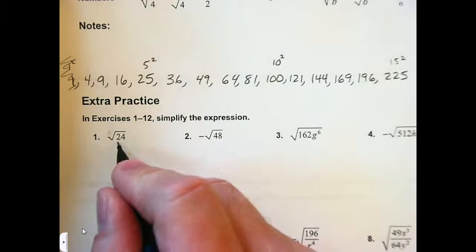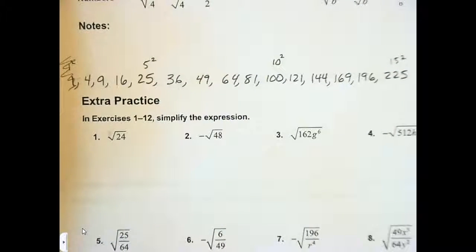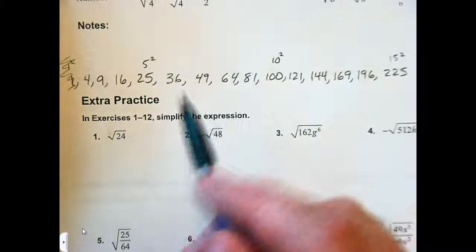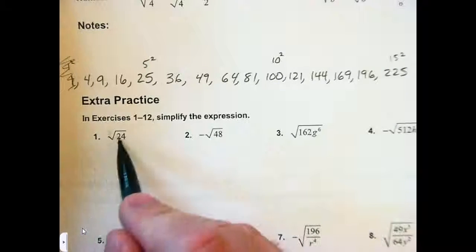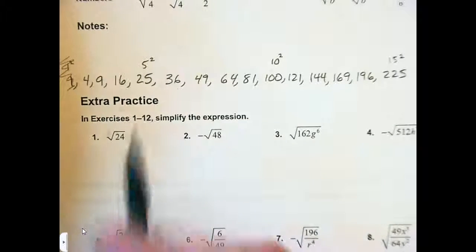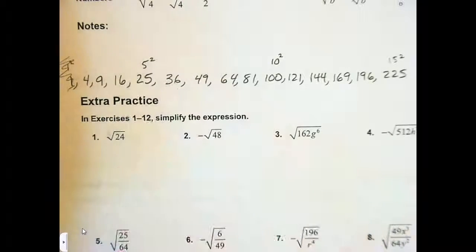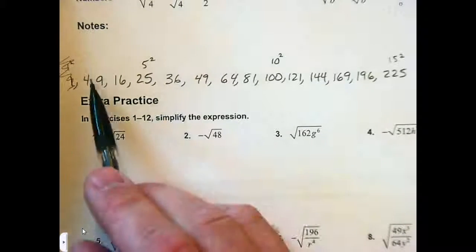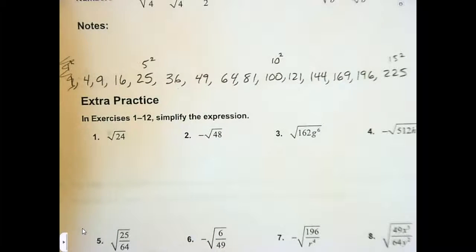So, looking at 24, if you don't know your math facts well enough to know what number goes into it, then you grab your calculator and do 24 divided by 4. See if 4 goes into it. If it doesn't, then try 9. And if it doesn't, try 16. Those are the only numbers you care about right now.